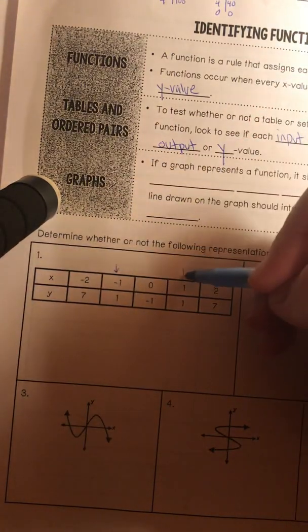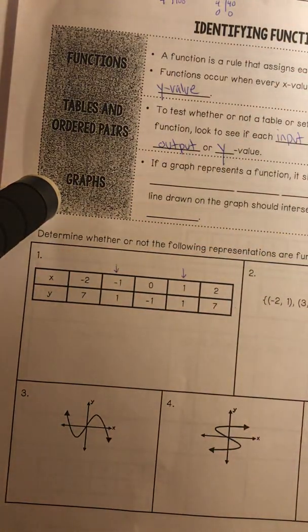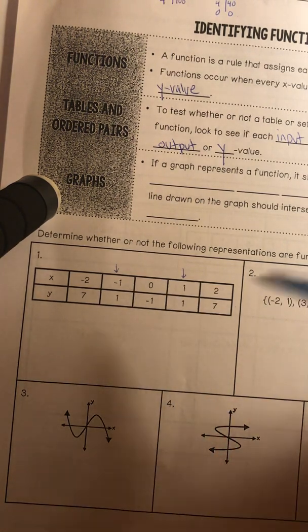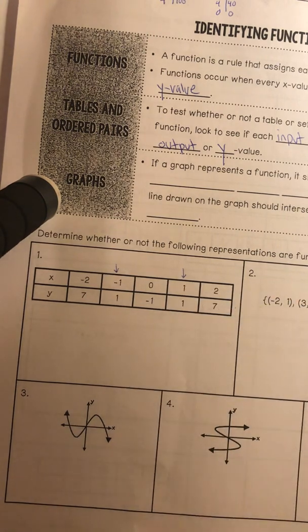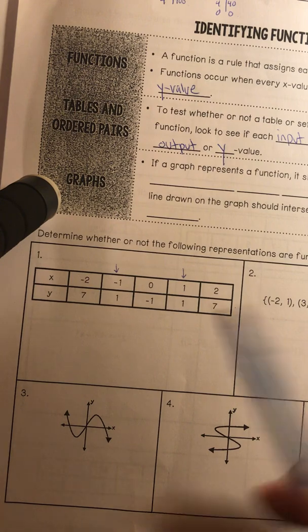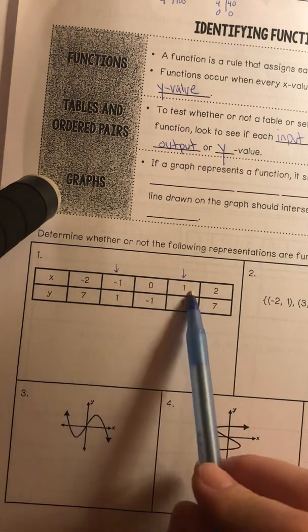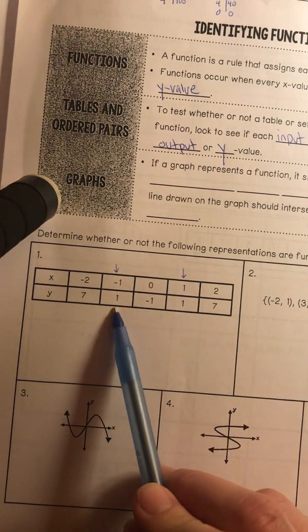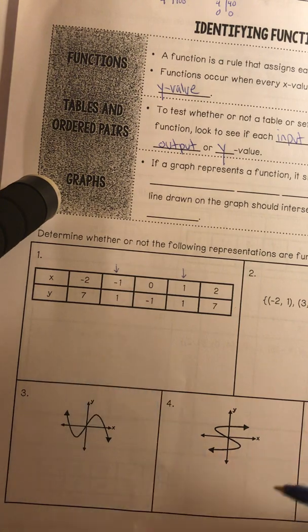So if you come back down here, this is typically where kids get tripped up. When you put in -1, what are you going to get out? A 1. If you put in 1, what are you going to get out? You're going to get out a 1. So you know what you're going to get out. It's okay that these two x values put out the same y value. So this is a function.